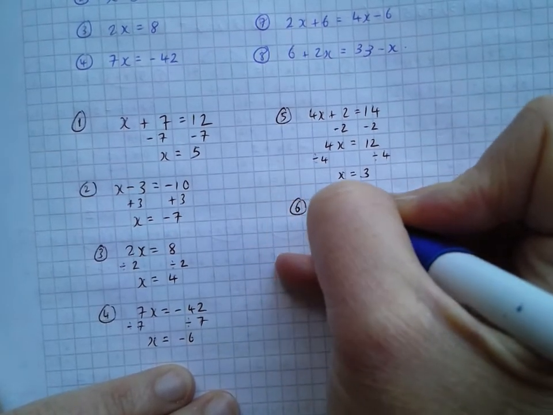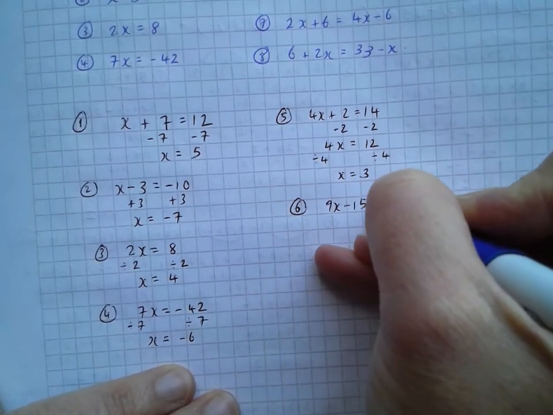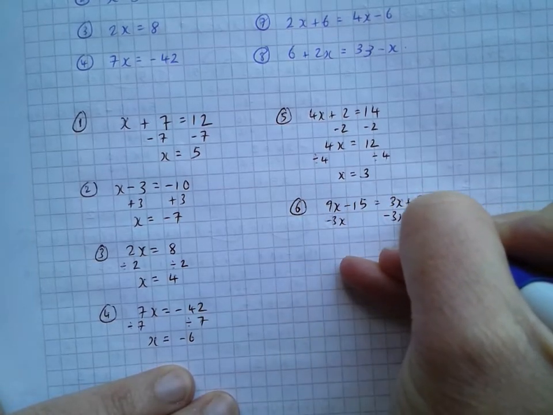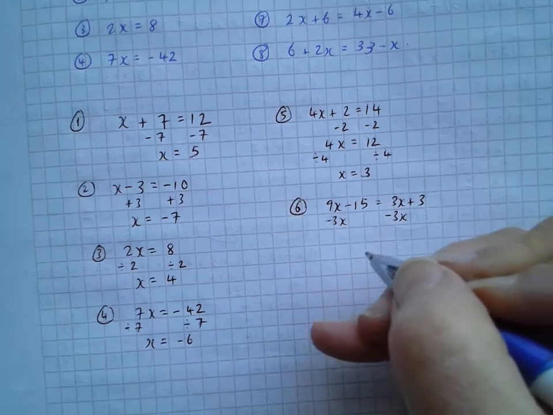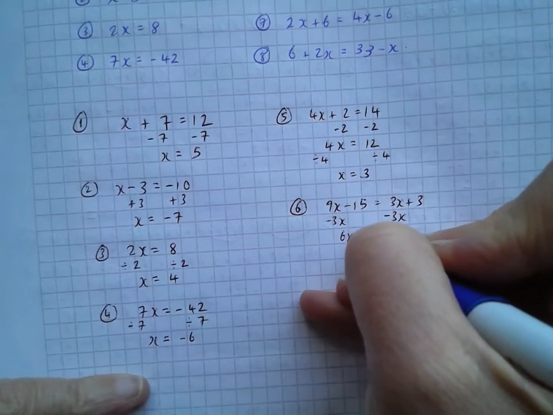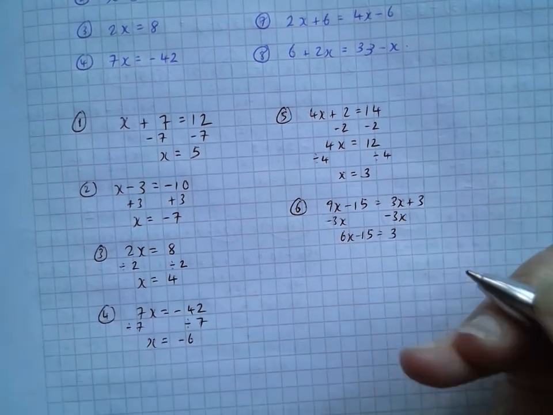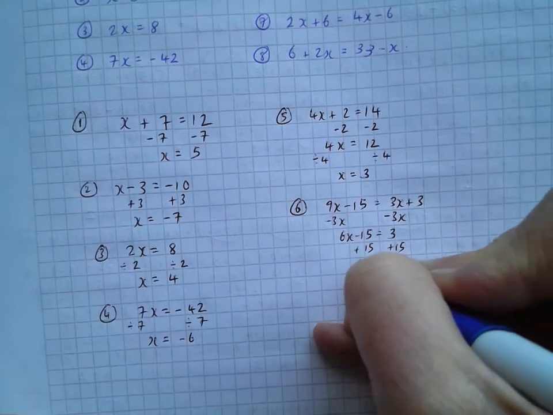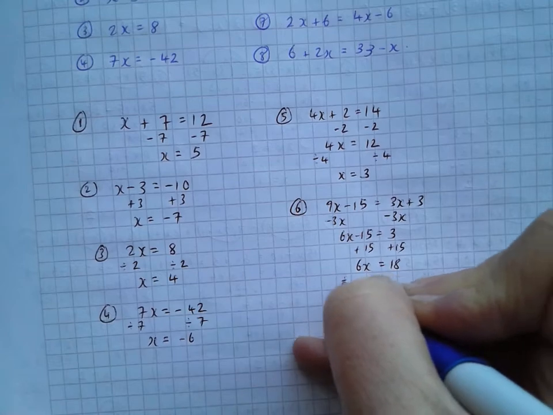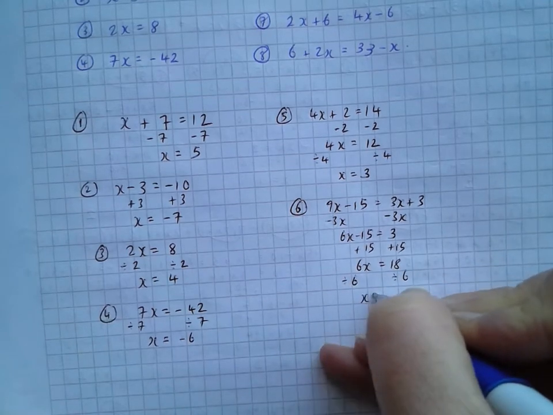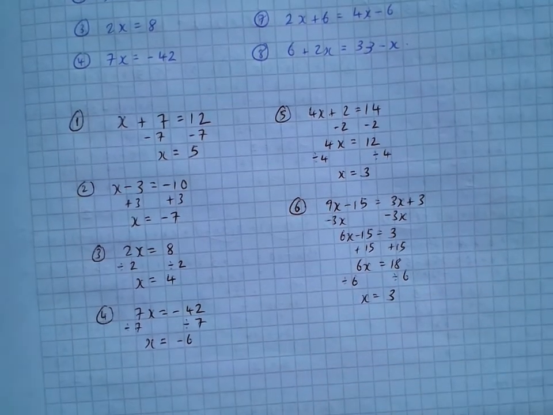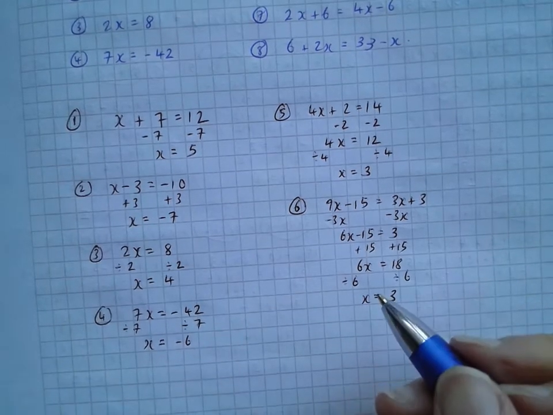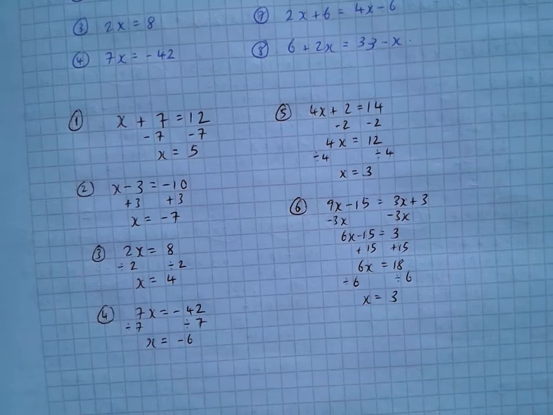Question 6. 9x minus 15 is equal to 3x plus 3. I'm going to subtract 3x from both sides. Actually, I changed my order here, so it doesn't really matter which order you do it in, but maybe I should have dealt with the numbers first. But anyway, 6x minus 15 is equal to 3. Add 15 to both sides. 6x is equal to 18. Divide both sides by 6. X is equal to 3. And you have to remember the rules of BODMAS here. So you have to deal with things in the correct order to be able to find out what x is.